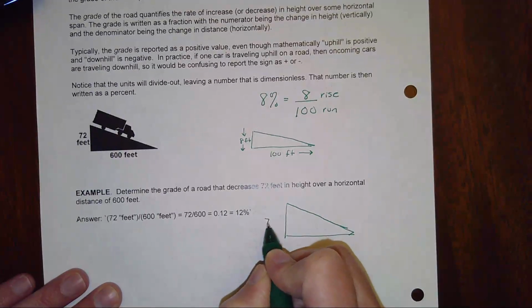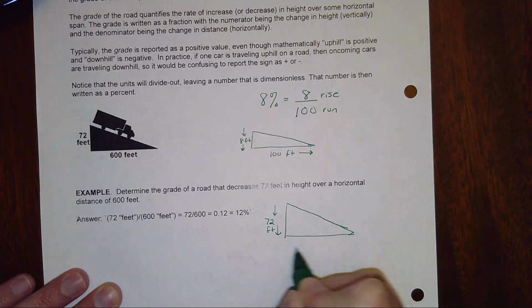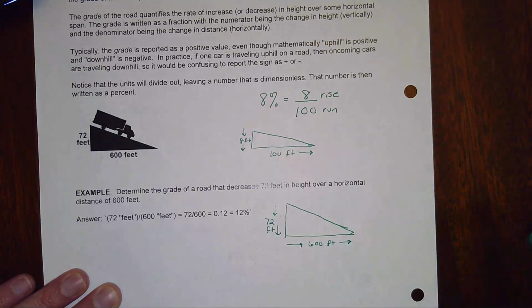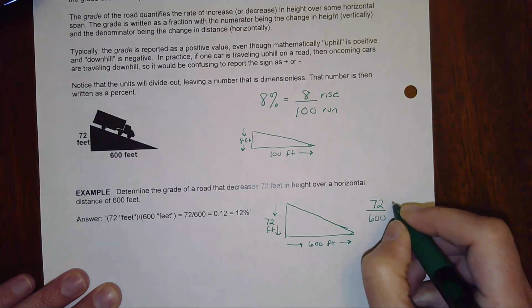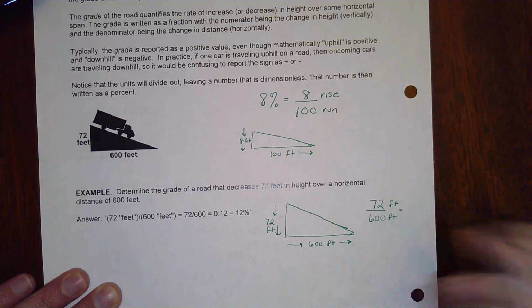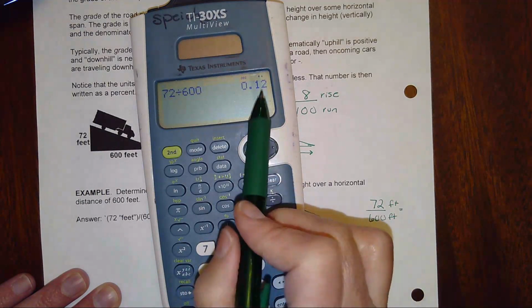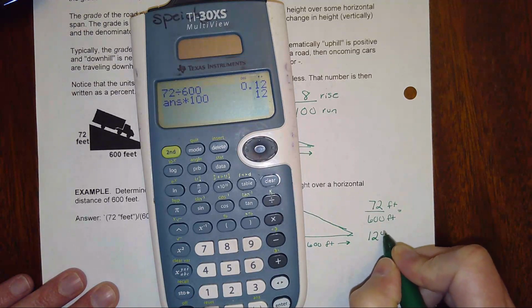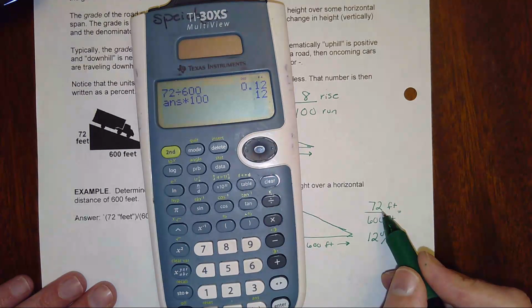So they said if a truck is going to go down 72 feet, if they drive out 600 feet this direction, well, rise over run. If we pop that into our calculator, the sign simplifies. So to convert that to a percentage, you multiply it by 100. So that's why the sign says a 12% grade, because it's simplified, right?